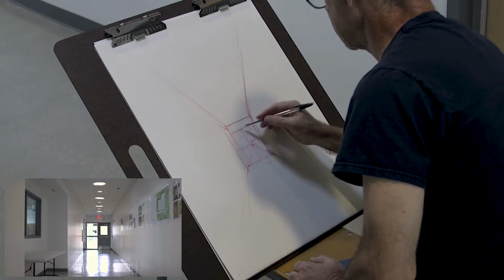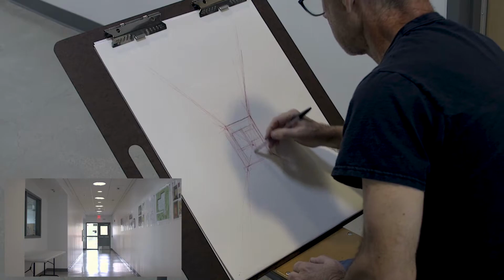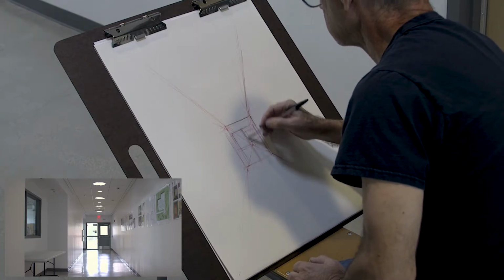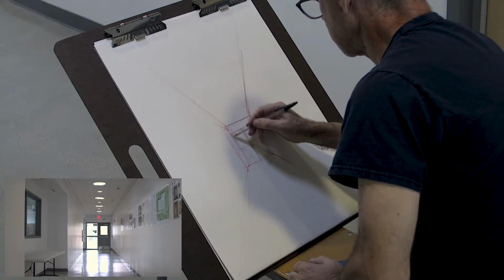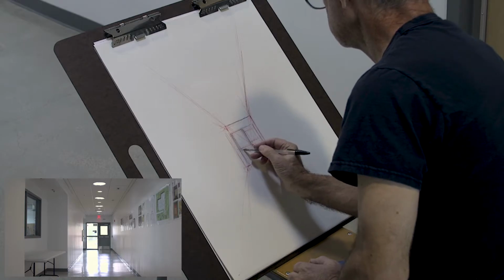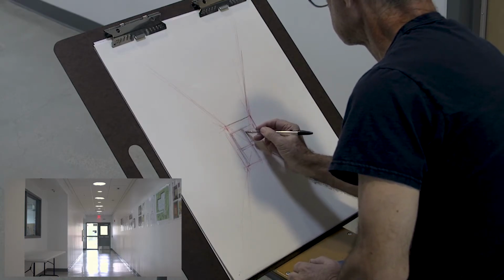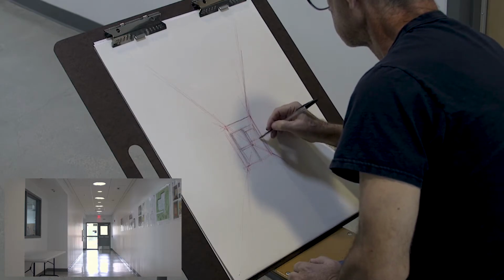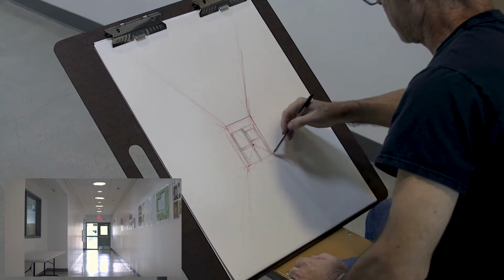I'm just doing this so it's easy to see. Door should be skinnier. This should be wider. You want to make sure your vanishing point is real easy to find.